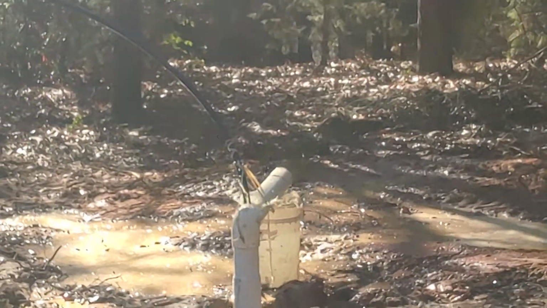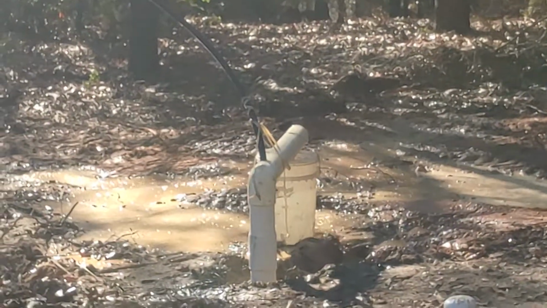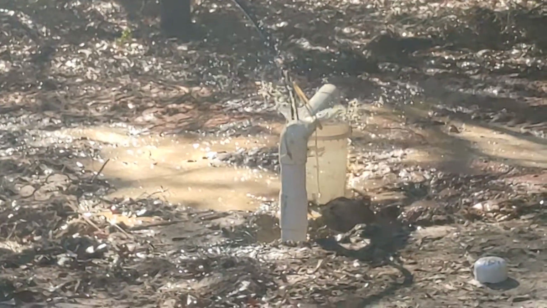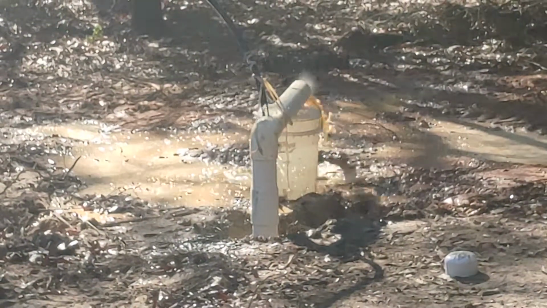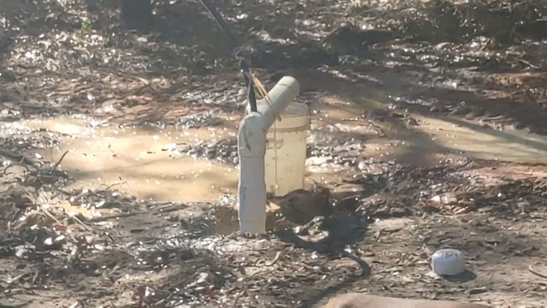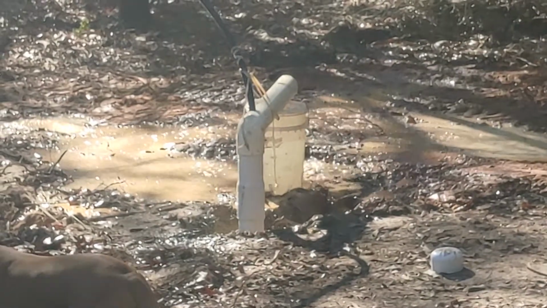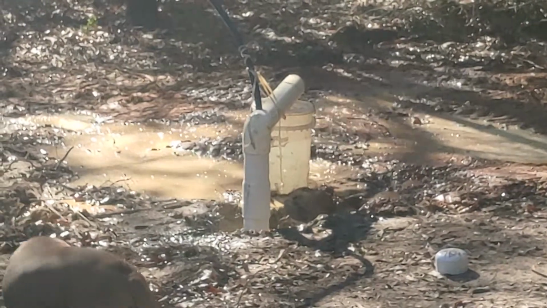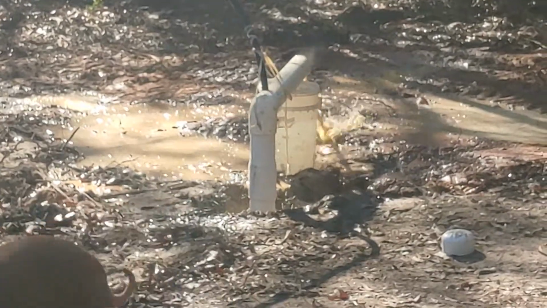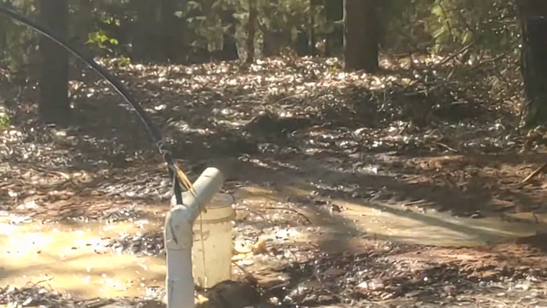It's already trying to clean up. When they make a lot of water, they clean up real fast. When they make a lot of water, you have less chance of making sand. Gotcha. That's pretty cool.